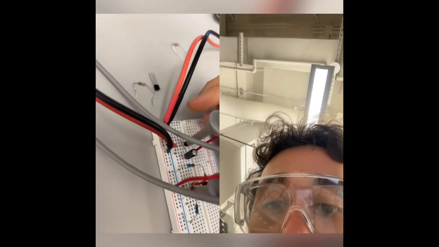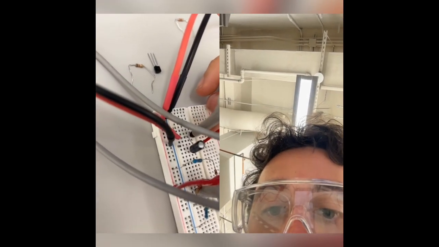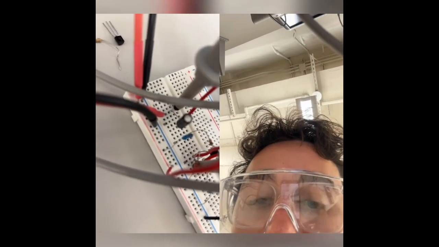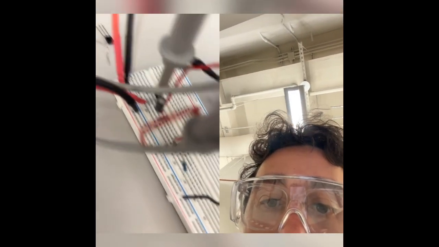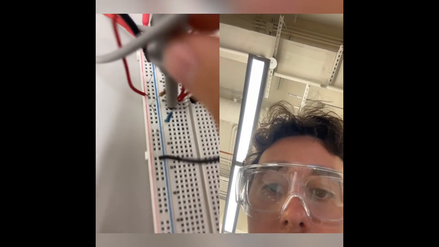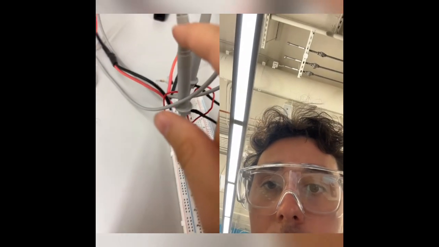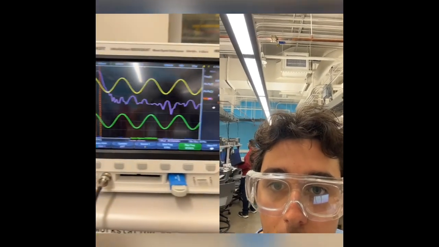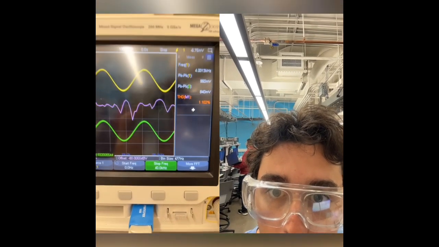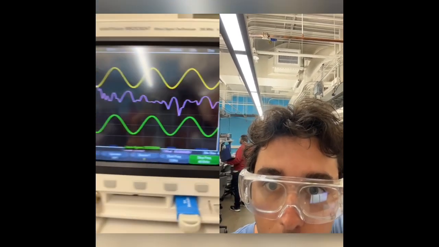I am now going to be demoing the NPN common collector configuration. As you can see, we have our wave gen connected to a probe. It goes to the base, and we're measuring at VRE for V out, and you can see here it is. Gain should be close to 1. As you can see, they're almost identical, so everything checks out.